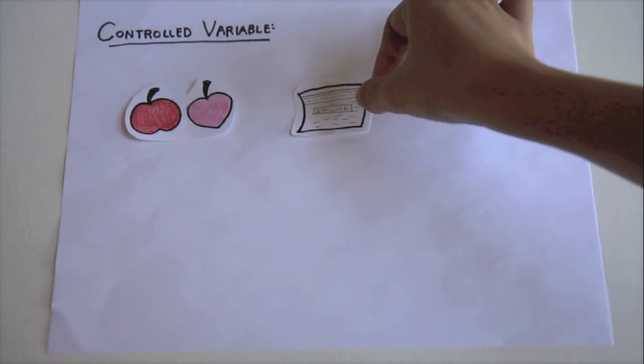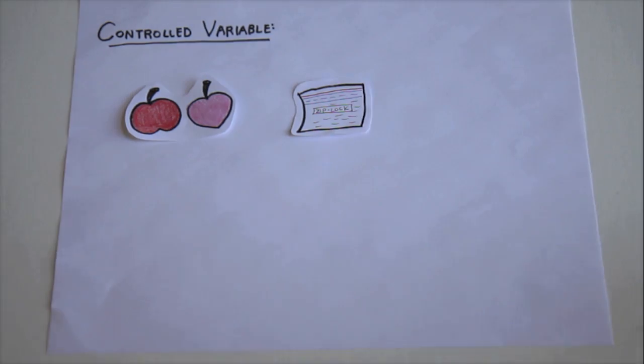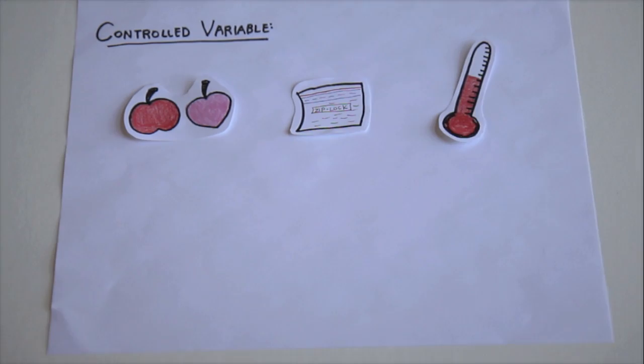Another type of variable is a control variable. A control variable is a variable that is kept intentionally the same. In Ansley's experiment, the control variables will be the same type of apple and peach, the same type of Ziploc bag, the same temperature, and the same amount of light it gets daily.